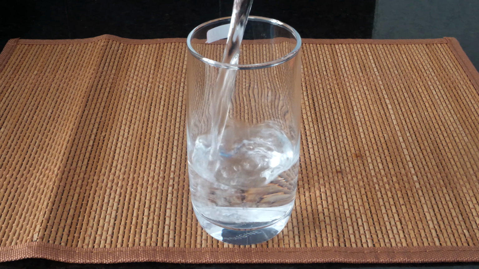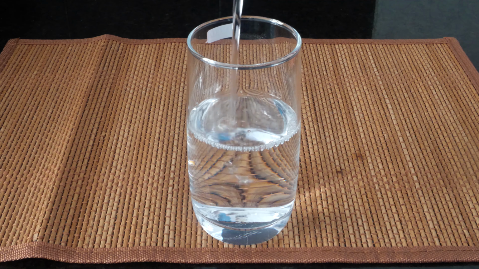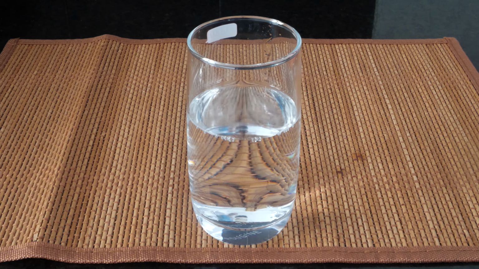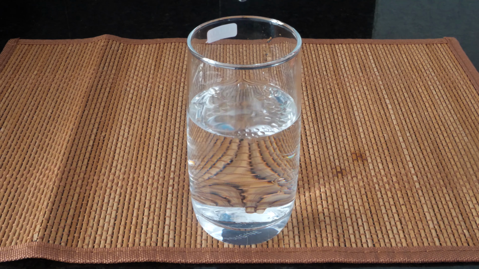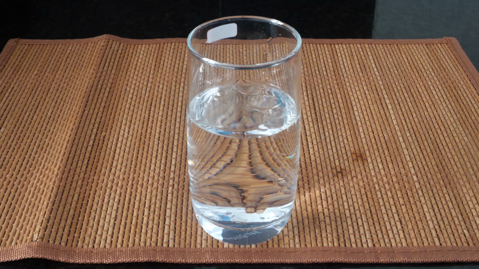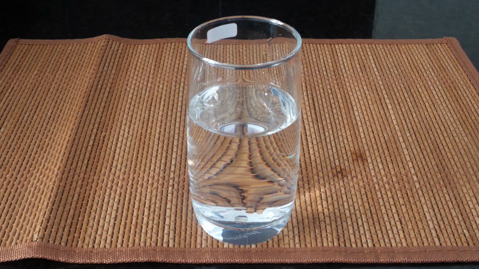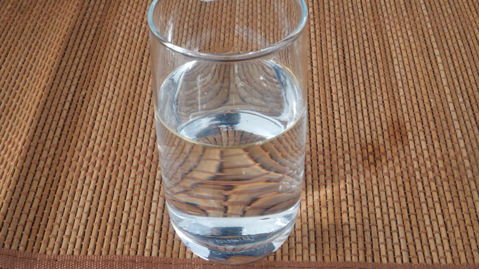Take a glass and add water in it. Add some oil. I have added cooking oil, and add a sufficient quantity of oil. Mix it vigorously.